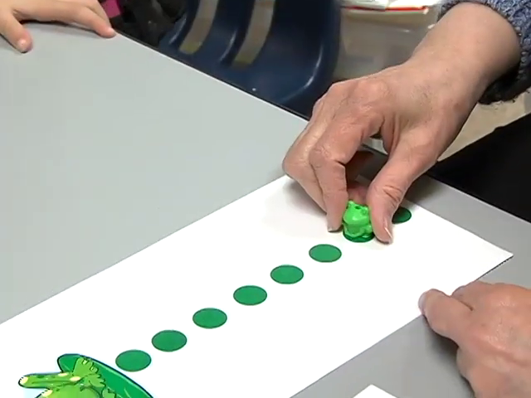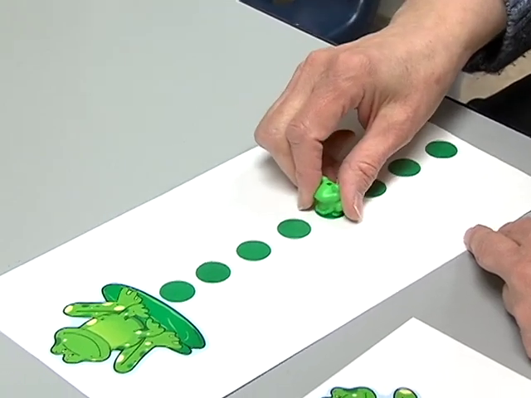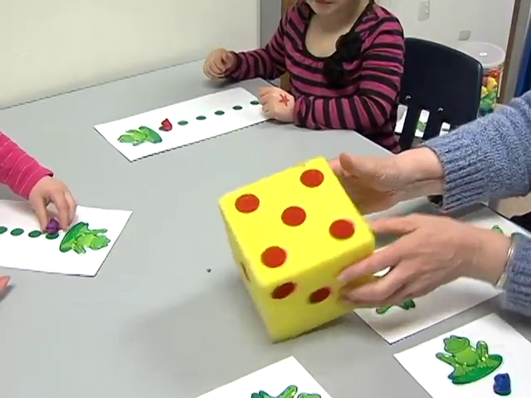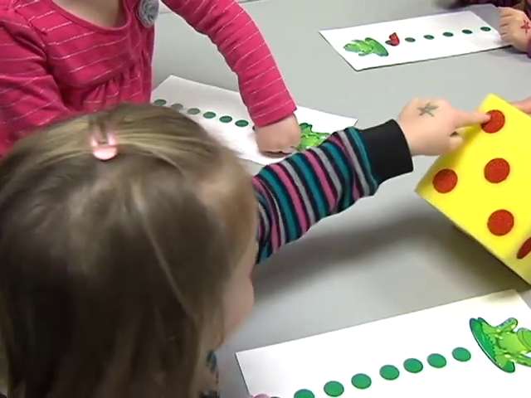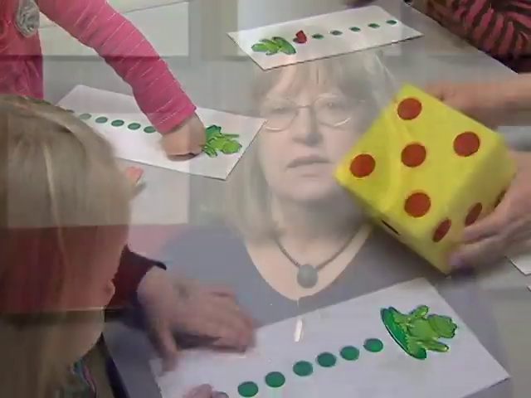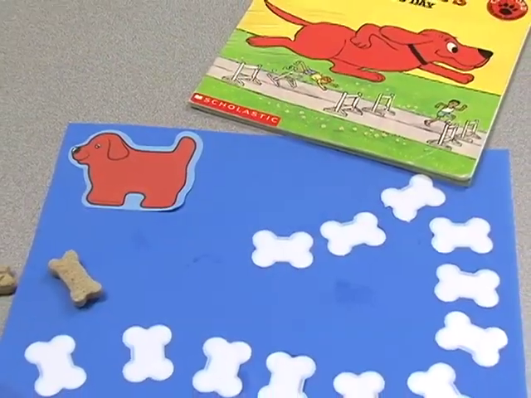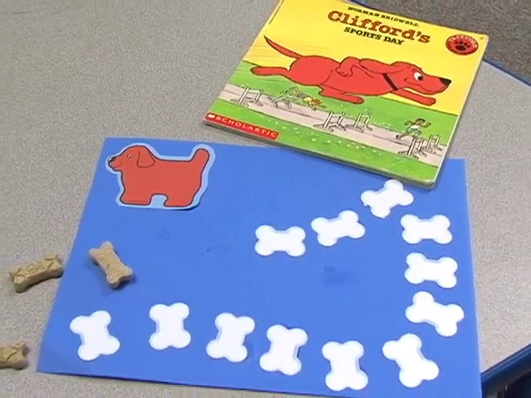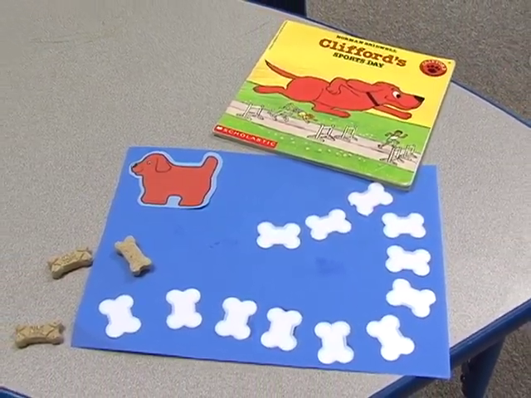So the object could be to find a button for each one of the Corduroys on the game board. Or I could make a path game where you try to take a button to Corduroy, whose image is at the end of the path. We have found that when we link math games to stories or books that children really love, they play the math games a lot more, and they also read the books a lot more. And so the curriculum basically is self-reinforcing. We get more reading done, we get more math playing done.